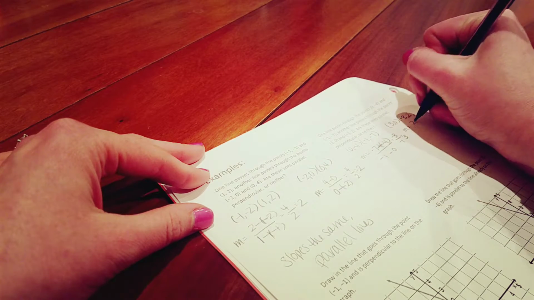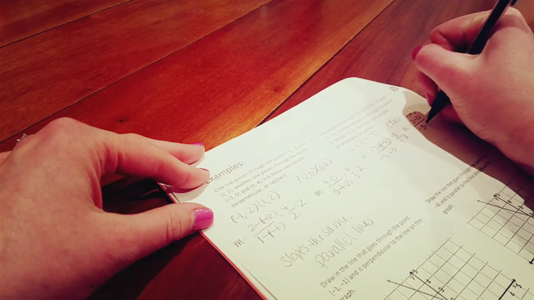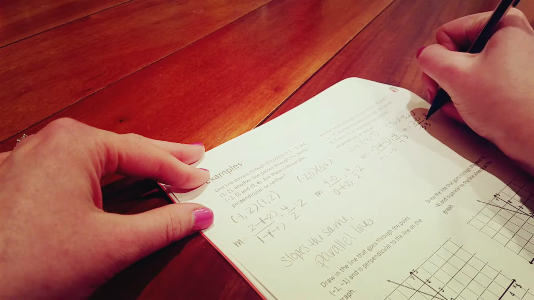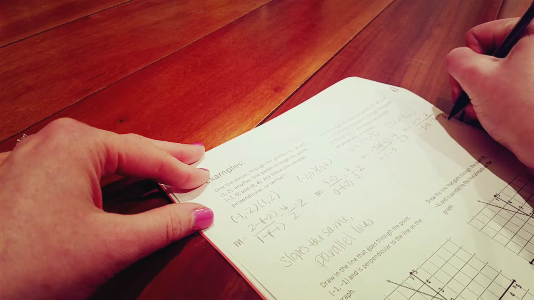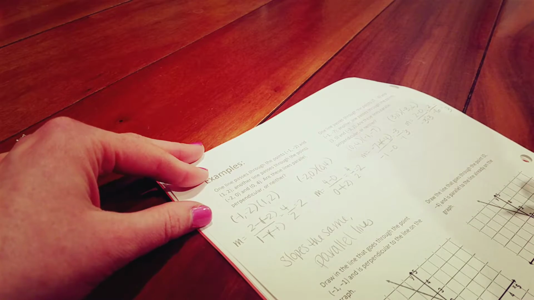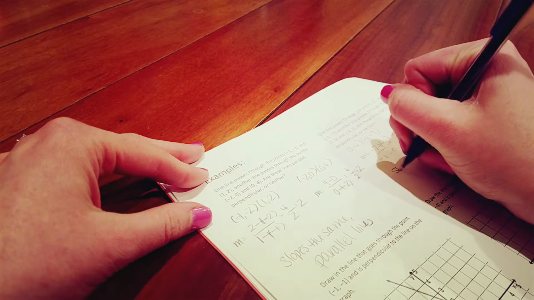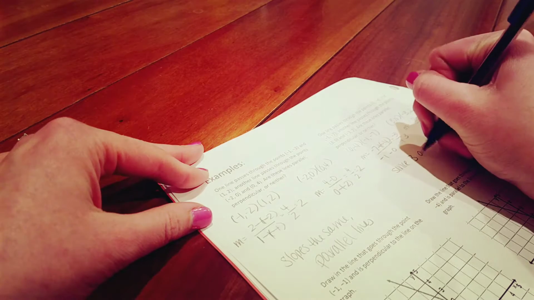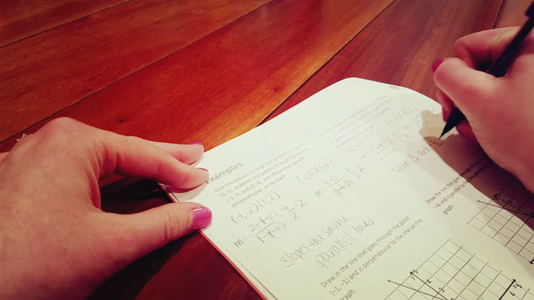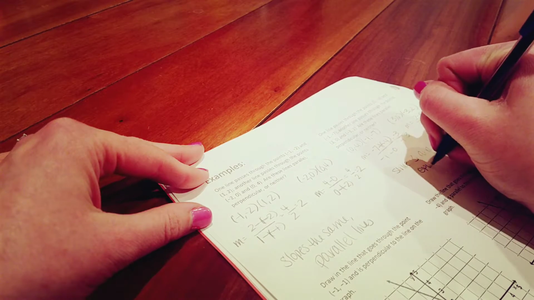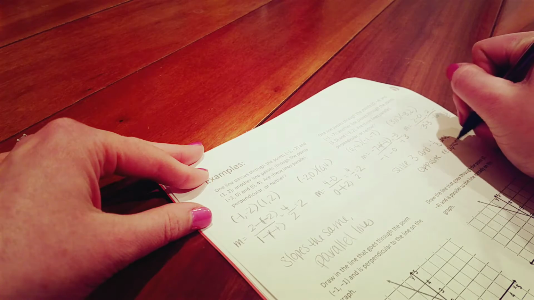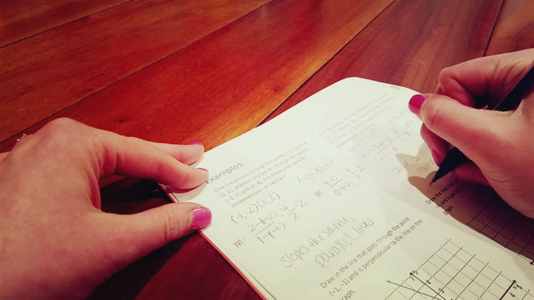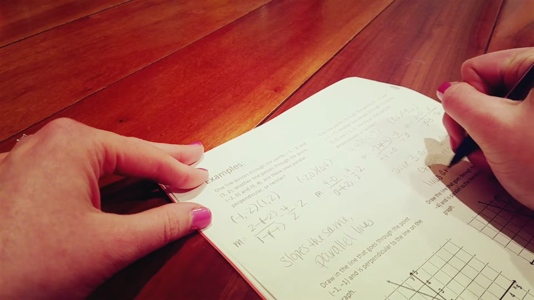Slope here, 2 minus 0 over negative 3 minus 3. This is 2 over negative 6, which is negative 1/3. So since 3 and negative 1/3 are opposite reciprocals, these lines are perpendicular.